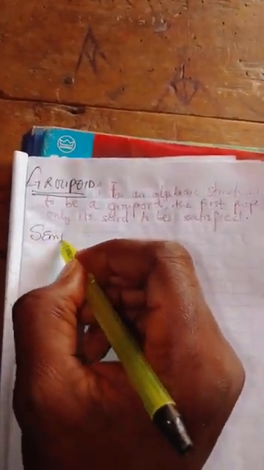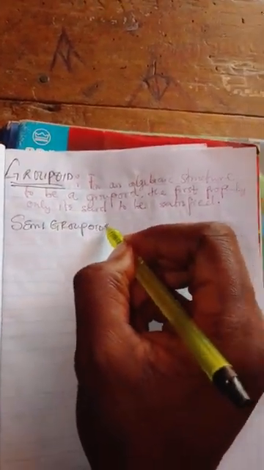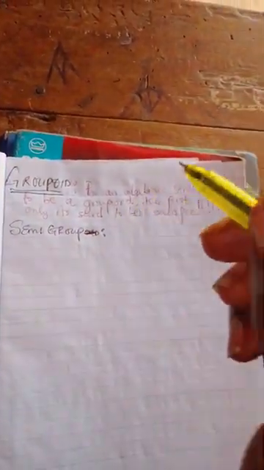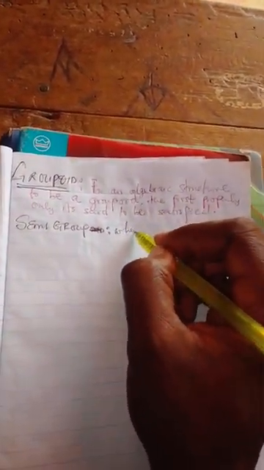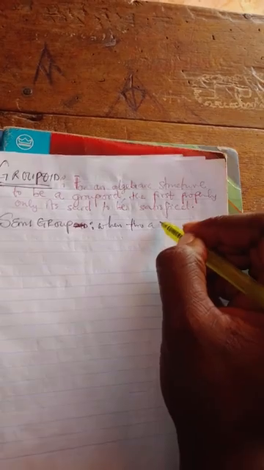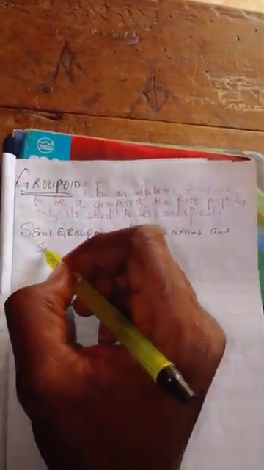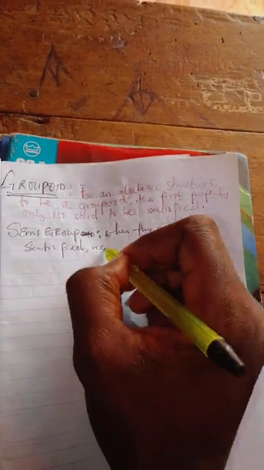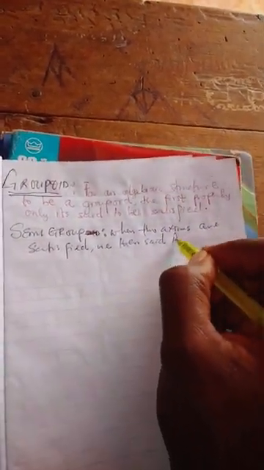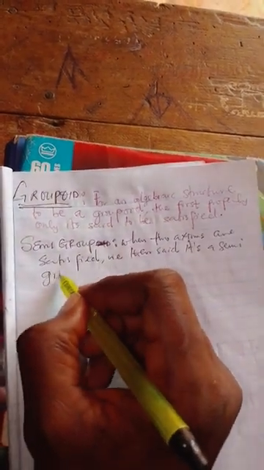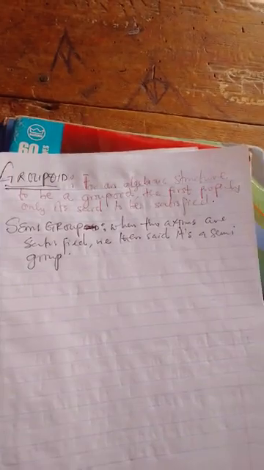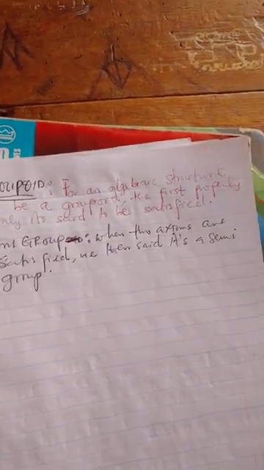Another one is our semi-group. Semi-group. When two axioms are satisfied, we then say it's a semi-group, but not a full group. Are you following me? Let me just say when the first conditions or the first axioms are satisfied, let's say the closure property and the associative property, when they are satisfied only and other properties are not satisfied, we call it a semi-group. Are you following me? So it's not a group, but it's a semi-group.